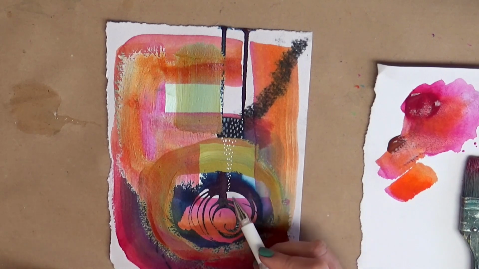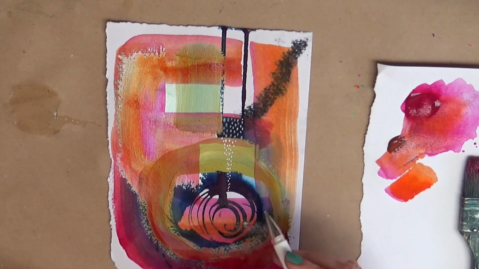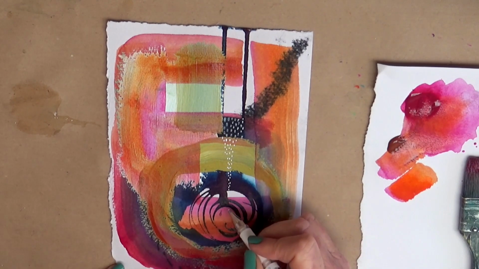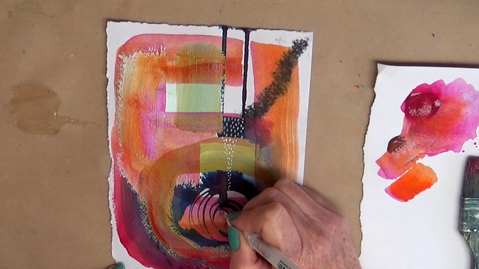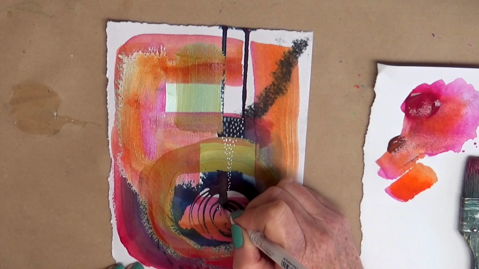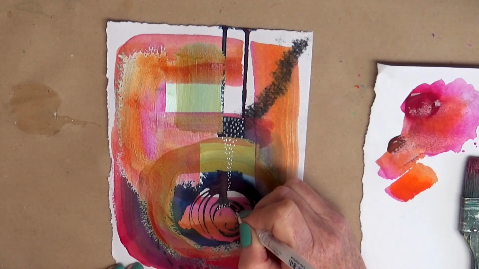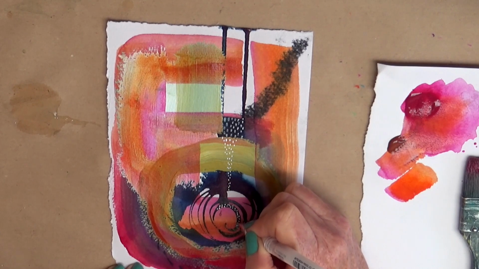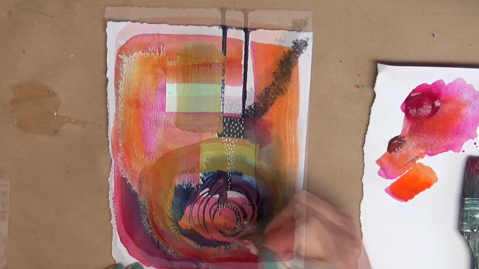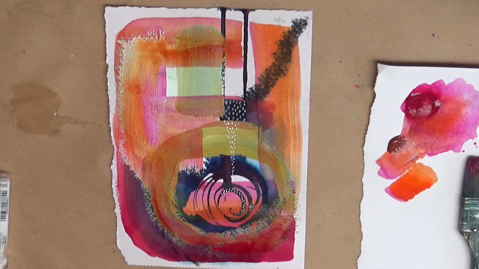And of course you could take that through to the next section, or you could leave it just here, or you could actually extend it and have a repetition of that mark in another area. So I like the way that's feeling.